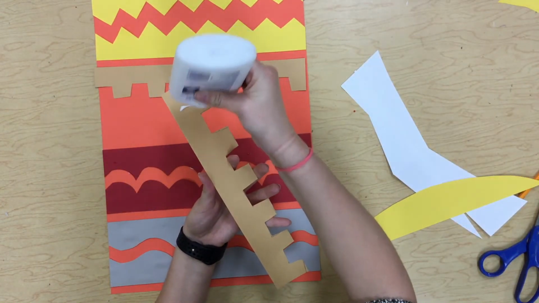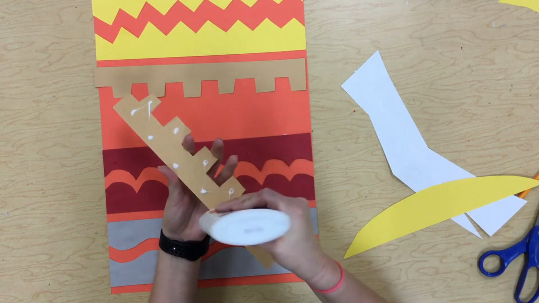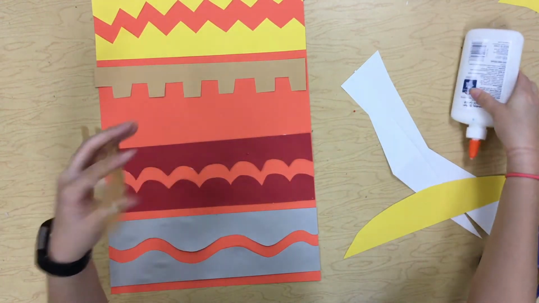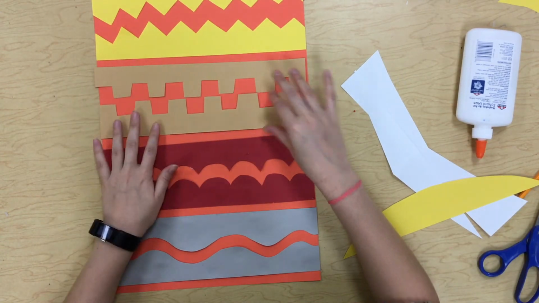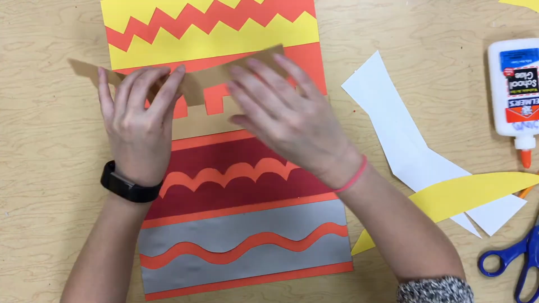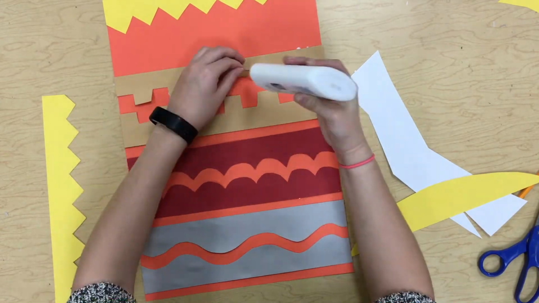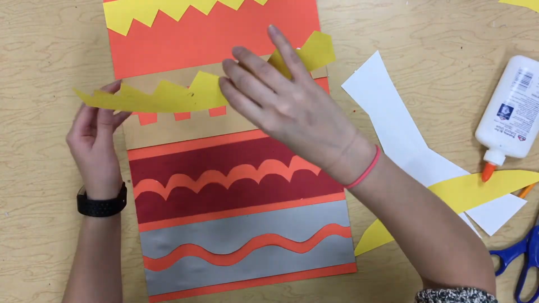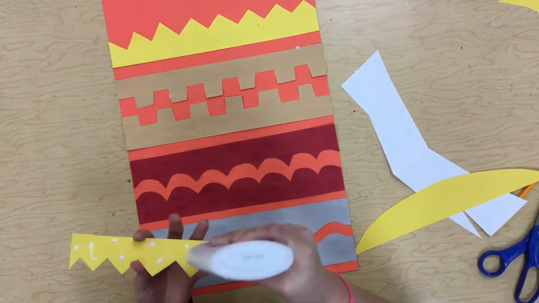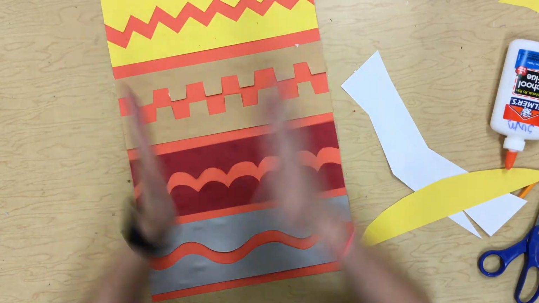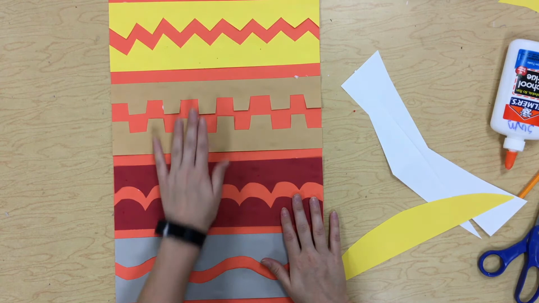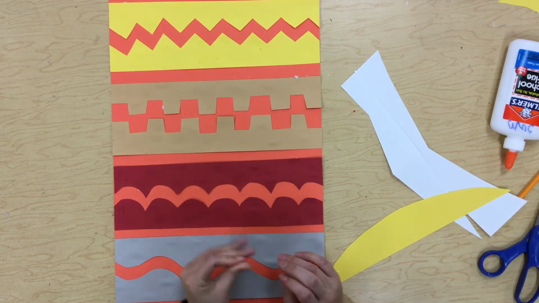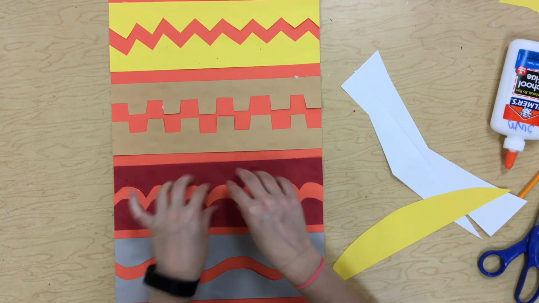Making sure to check my pencil lines. I always want my pencil lines to be facing down. All right, this is as much as we're going to do on our rug today. Next time we come to class, we will start adding our details.